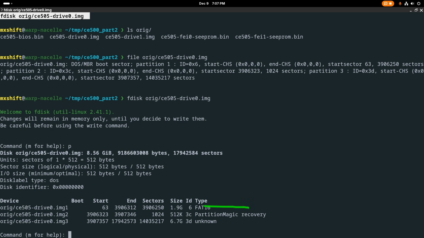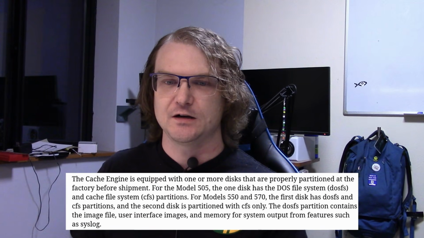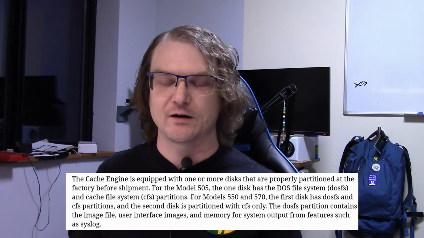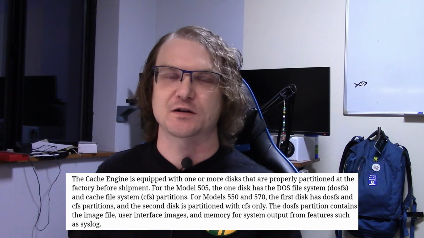Then there's a 512K section that fdisk is calling a partition magic recovery partition, but I'm pretty confident that this is not what that is, that simply the ID has been reused by something else that Cisco was doing. And then the bulk of the disk is actually used by this unknown partition type. Now, the documentation for the CE505 talks about the cache file system, which was where all of the files for the transparent proxying were stored.